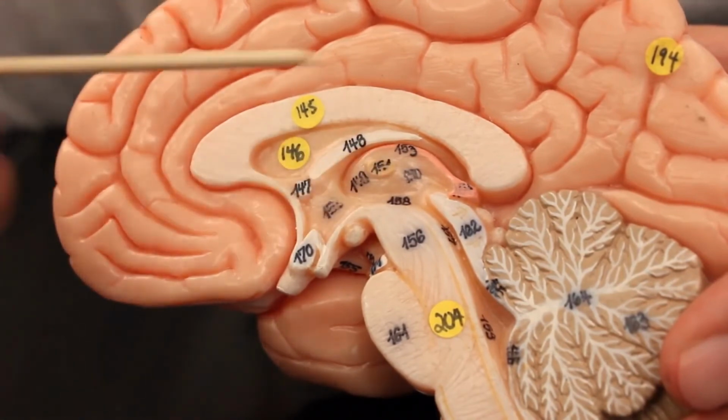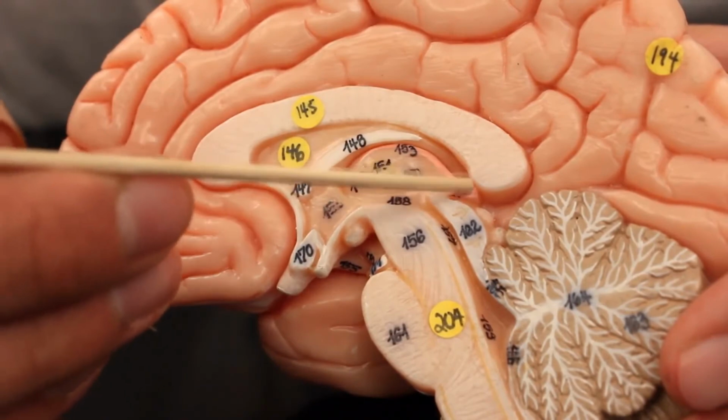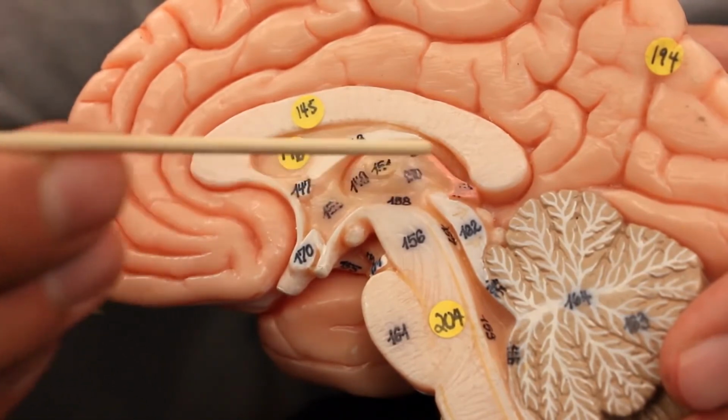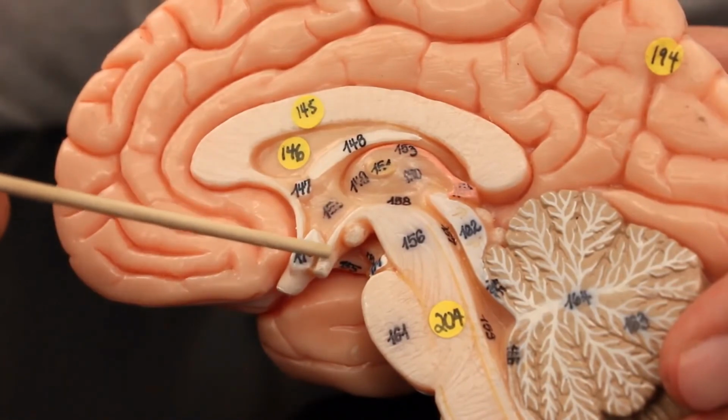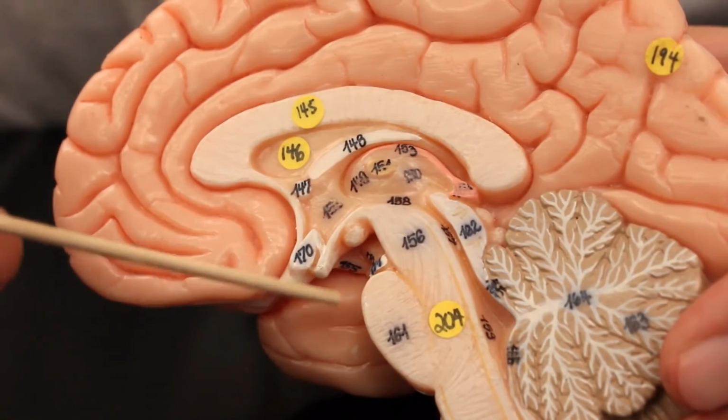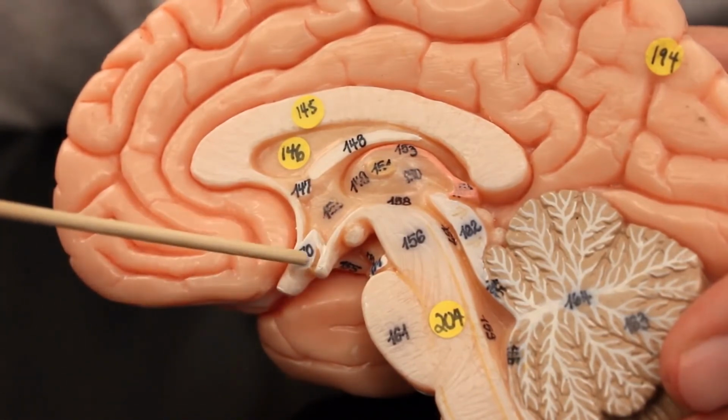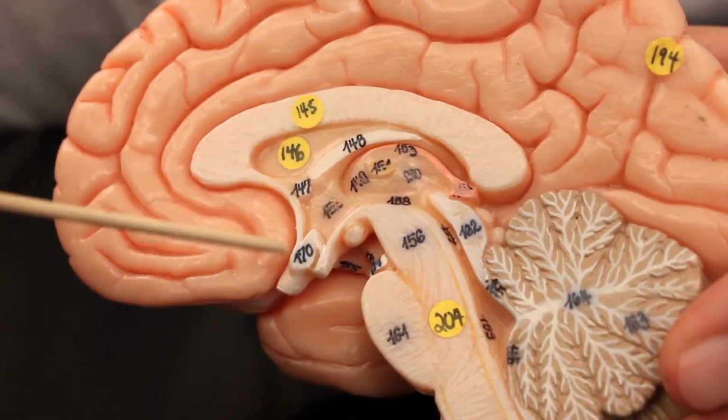the hypothalamus. If you look back here, you have what's called the pineal gland, which is a part of the epithalamus. Then you're also going to notice the hypothalamus has this little stalk here on this side that connects to the pituitary gland that would sit right underneath the optic chiasma. Actually, if you look at 170 there, that's where the optic nerves cross. That's called the optic chiasma.